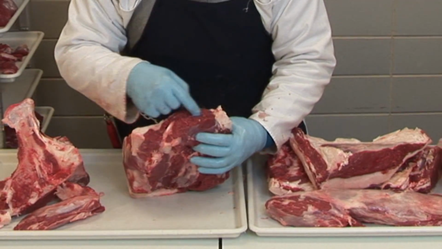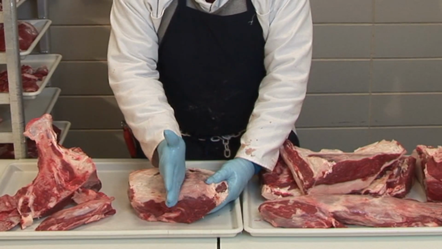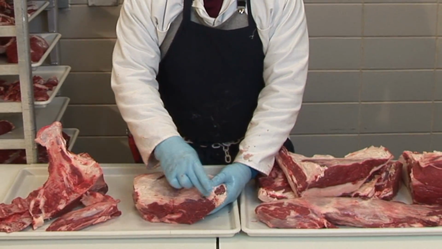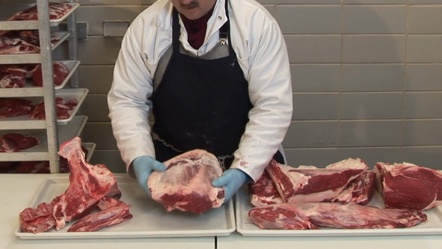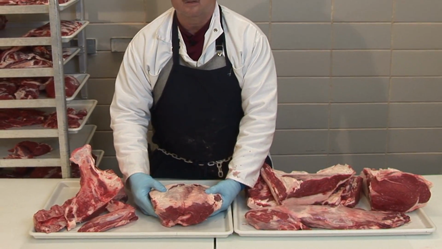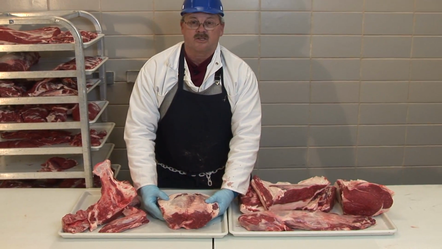And so now we can cut steaks across this way. We can separate it into portions and cut thicker steaks according to portion size. But we're down to a single muscle that can be utilized for high quality sirloin steaks.